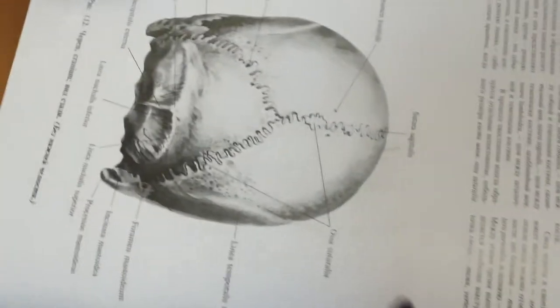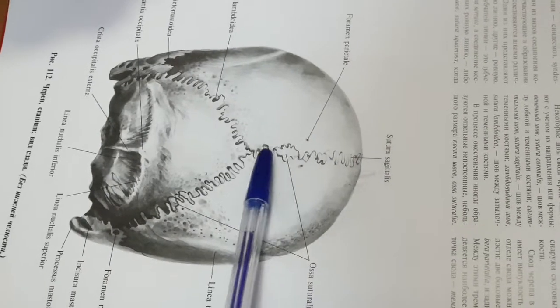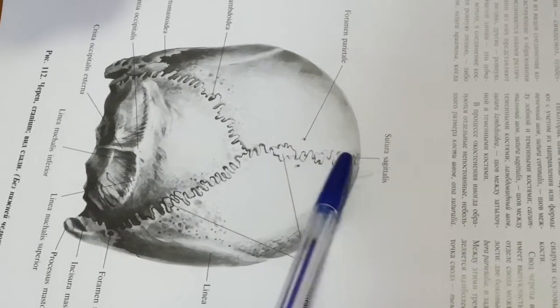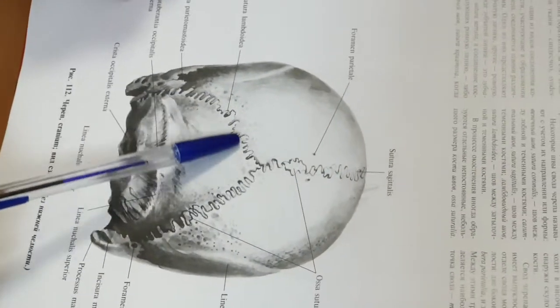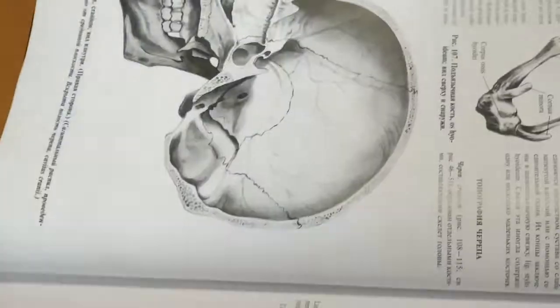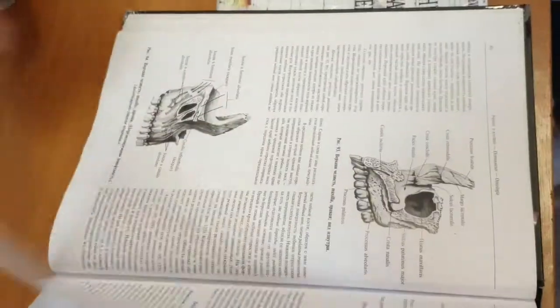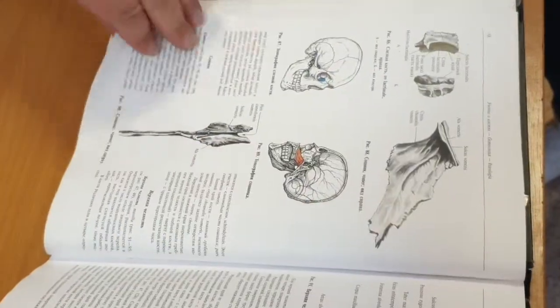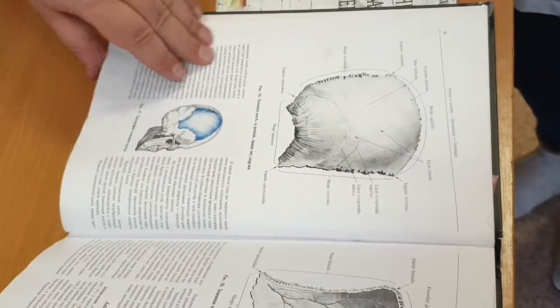We can see that the parietal bones join together with the help of sutura sagittalis. Between the occipital bone and the two parietal bones is sutura lambdoidea, and the frontal bone is joined with the parietal bones with the help of sutura coronalis.